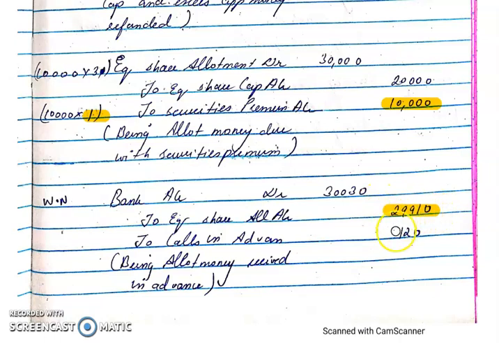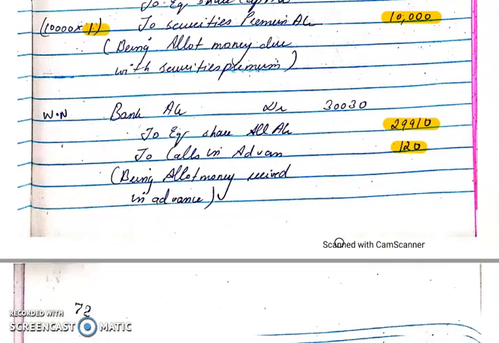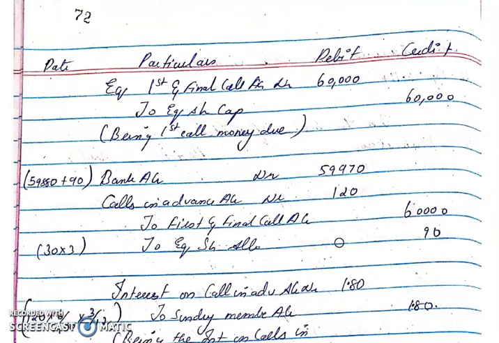Okay, worked out. And calls in advance, if you want you can show it separately, and calls in advance I have shown here, that is 120. So both add up together will give you bank. The next entry will be the simple entry, which you know. So 10,000 into 6 rupees, so 60,000. Now what happened? Calls in advance has to be adjusted here. So I have just added it up here.